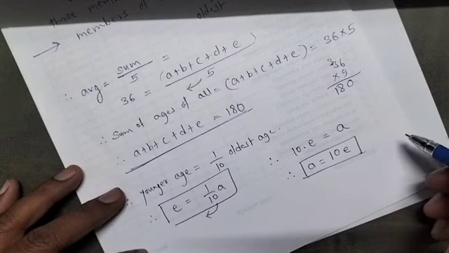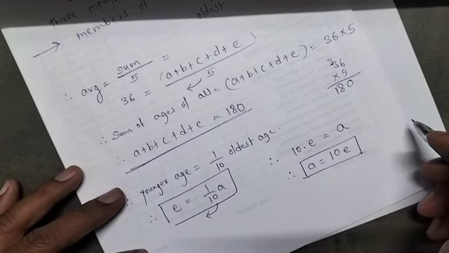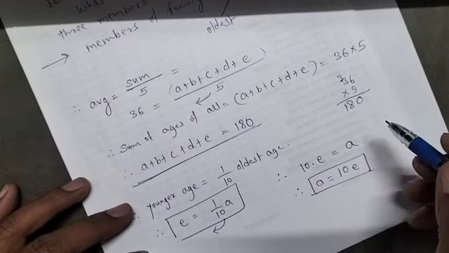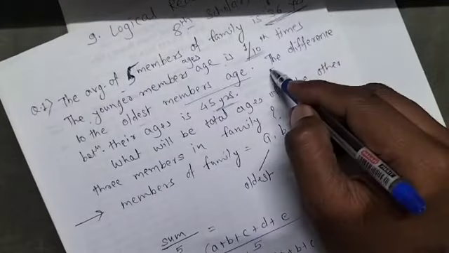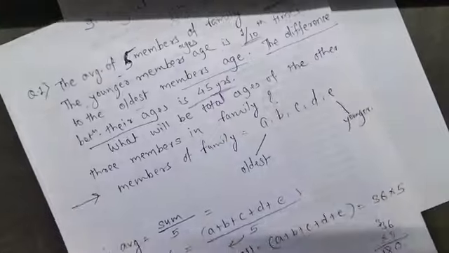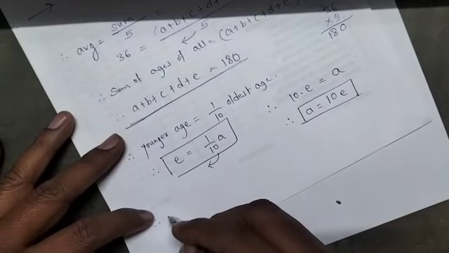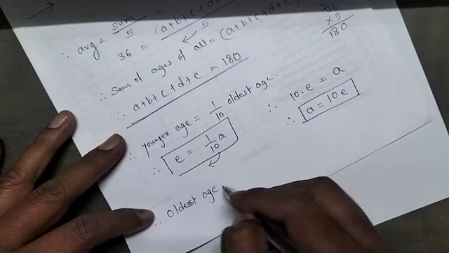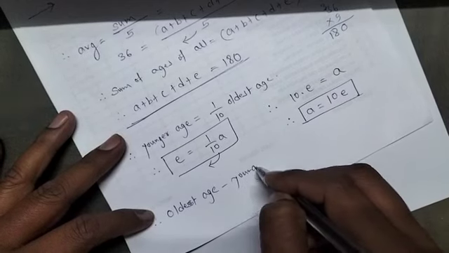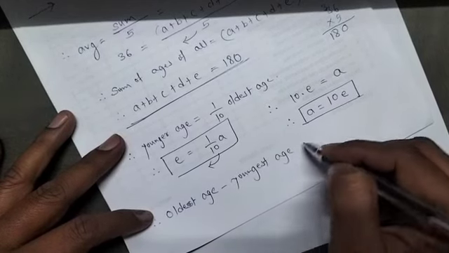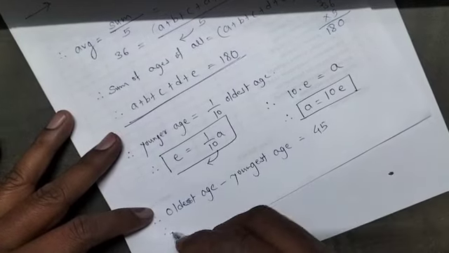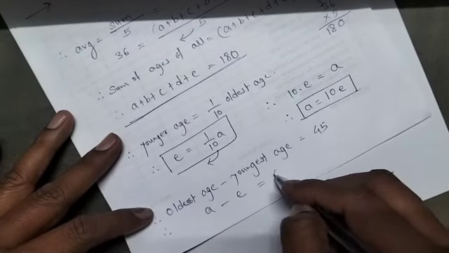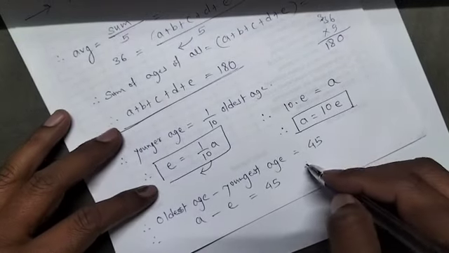Now their difference is given as 45 years. The difference between their ages is 45 years. That means oldest age minus youngest age is equal to 45. The oldest age is A, the youngest age is E. So A minus E is equal to 45.